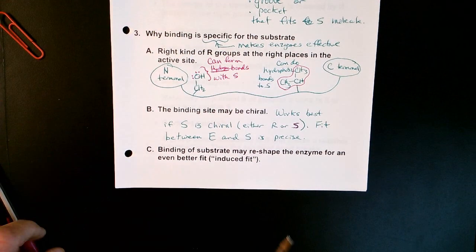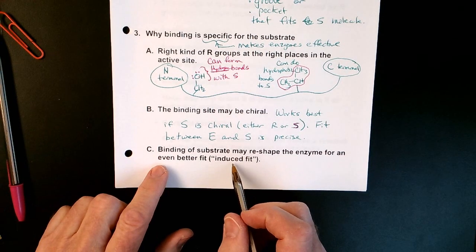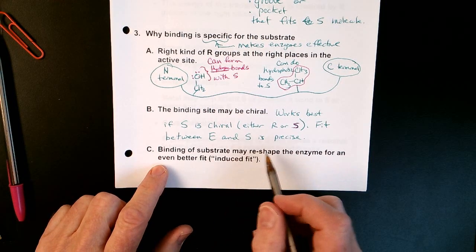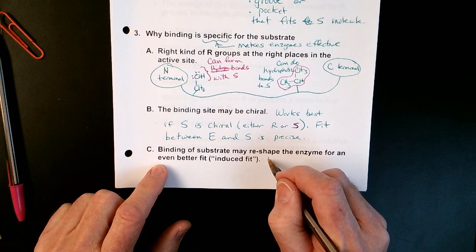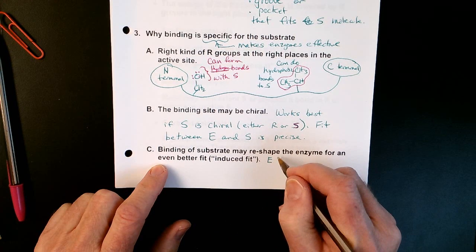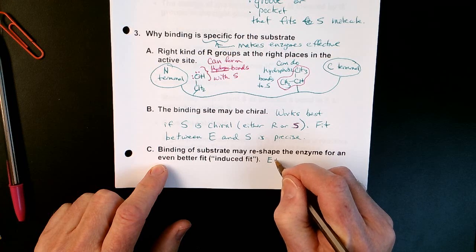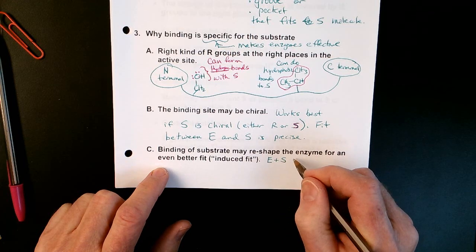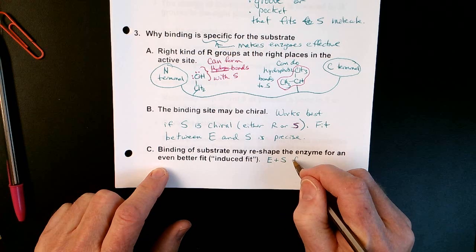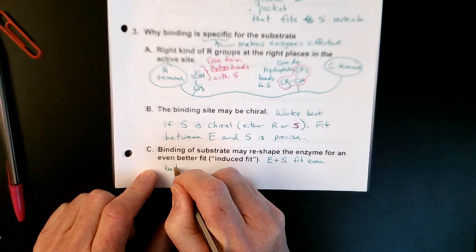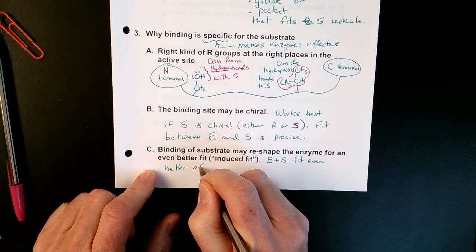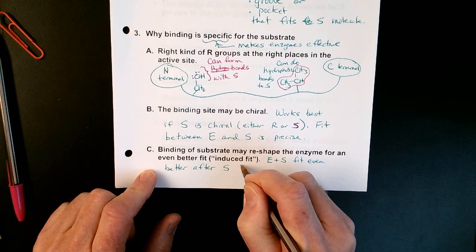Okay, and then there's one thing that you will never find with sulfuric acid as a catalyst, which is that you put the two of these together, the substrate and the enzyme, and they end up being a better combination than either one was separately. So the enzyme plus substrate are going to fit even better after the substrate binds.